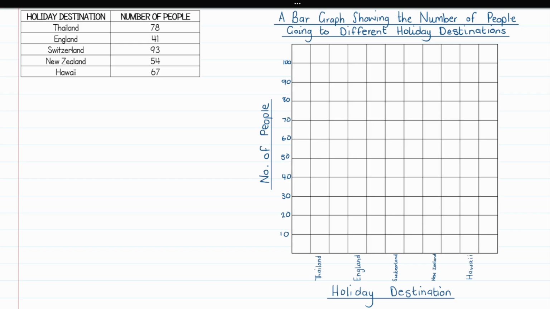We can now plot our points. 78 people are traveling to Thailand. Halfway between them would be 75, so 78 is slightly higher than that. 41 people are traveling to England. Again, 45 is directly between 40 and 50, so 41 must be just above the 40 line. There are 93 people going to Switzerland, and since 95 is directly between 90 and 100, 93 is going to be about halfway between 90 and 95.